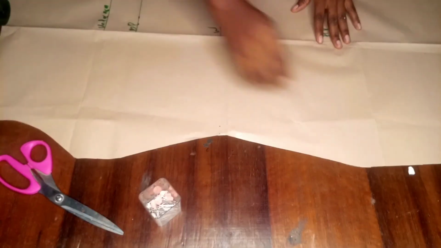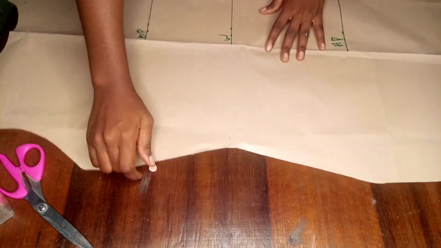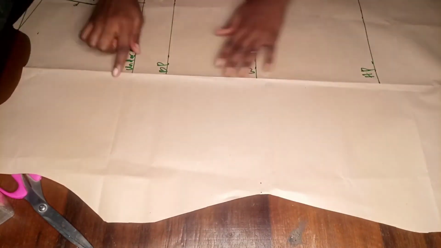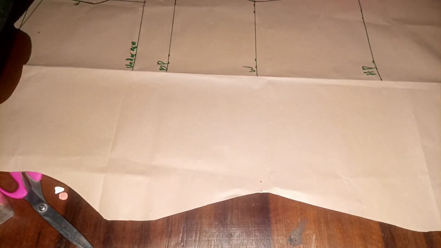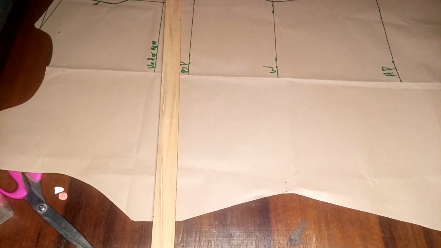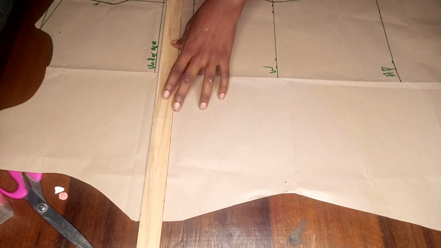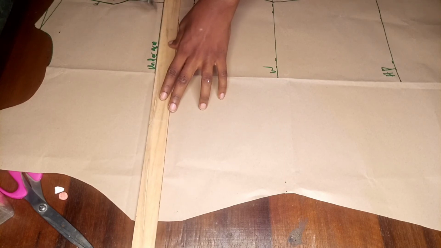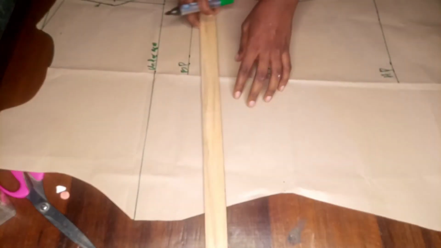Now it's time to cut for the front, and I'll just go ahead and open up the paper, and then I'll just connect the lines. Like my underarm, I'm just going to connect it to the other side. My bust point, my waist, my hip point, I'll just join the whole lines, make it longer, as you can see in the video.